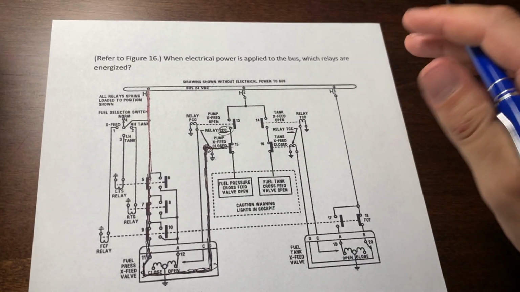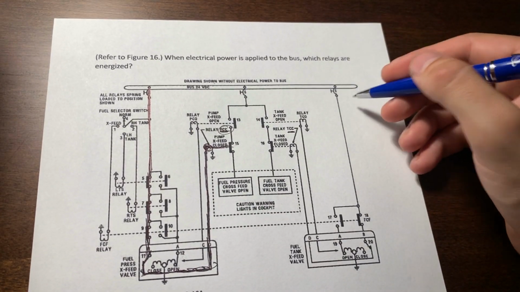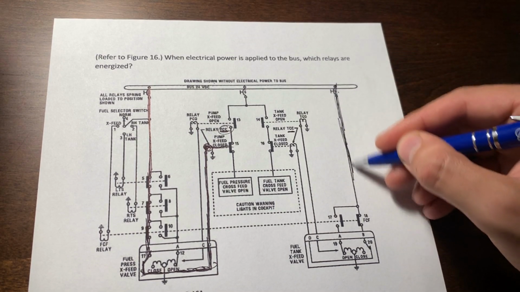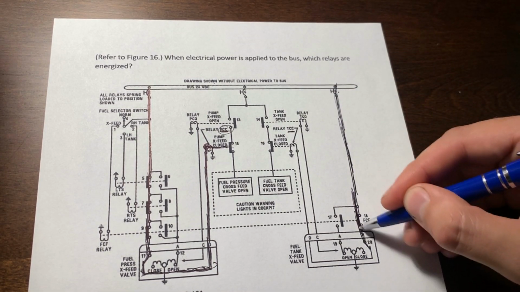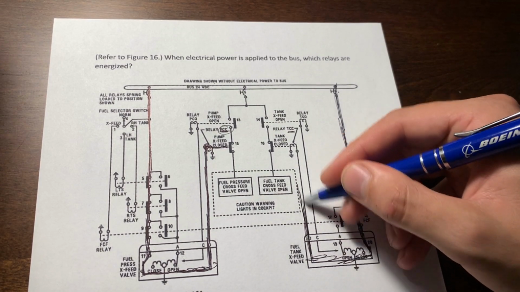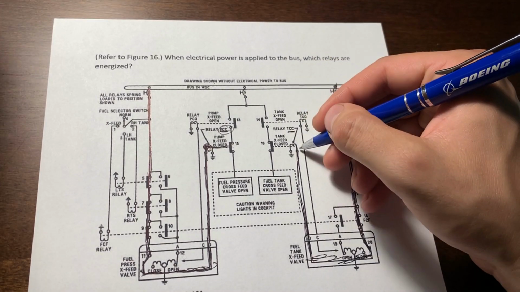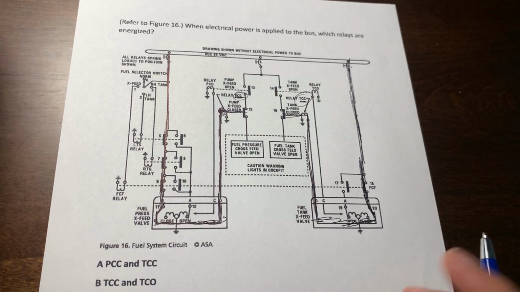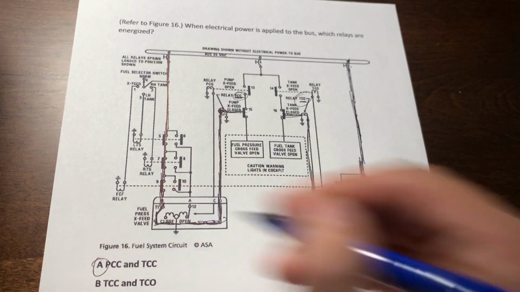Okay, let's go to the right hand side. So it comes from the bus, 5 amp circuit breaker, it goes down through contacts 18, through contacts 20, goes back up, and to the TCC relay coil, and then energizes it. So our answer would be PCC and TCC.